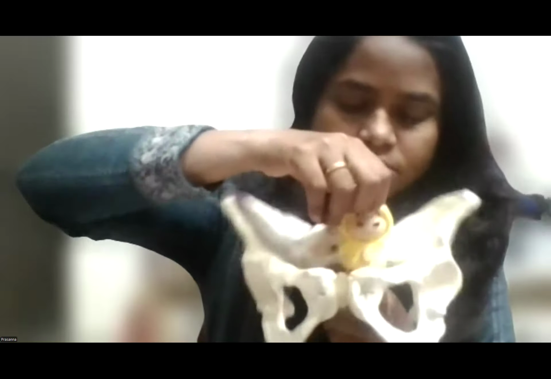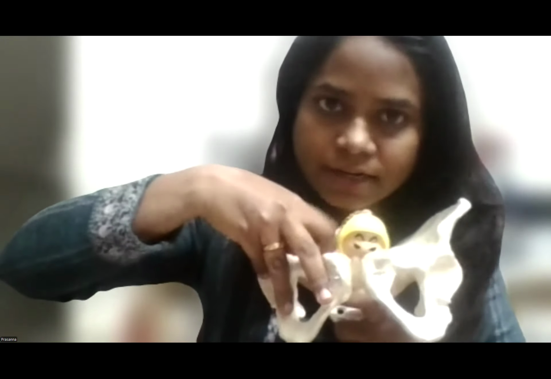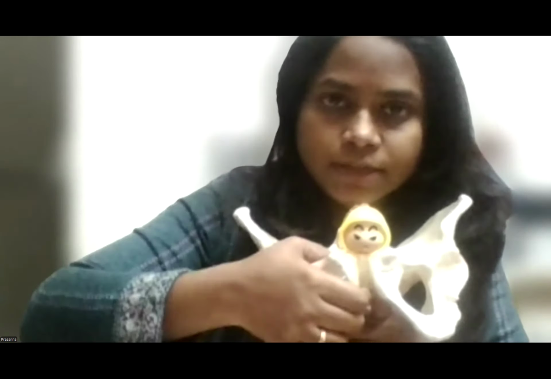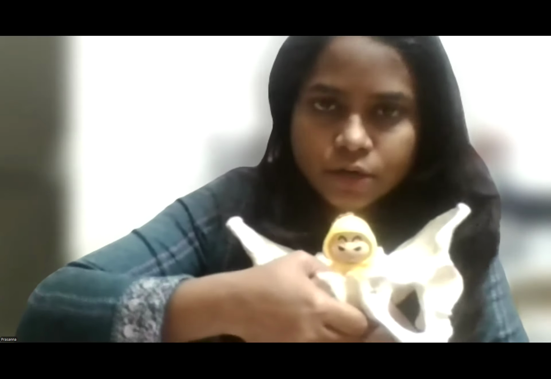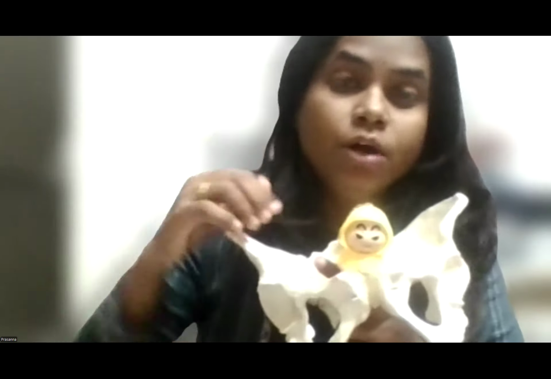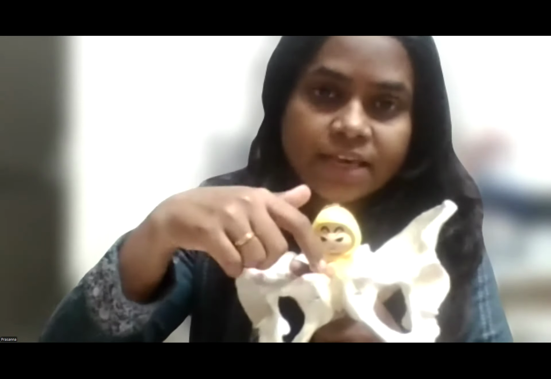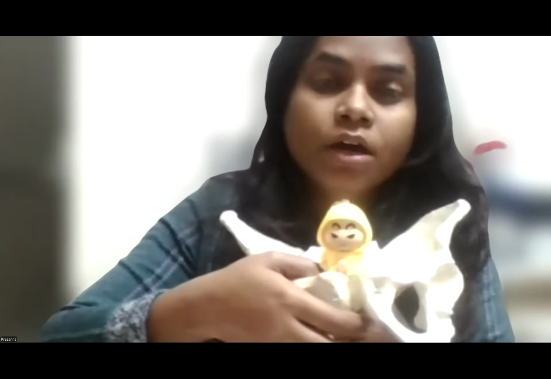The boundaries of the paravesical space: medially it is the bladder, laterally the lateral pelvic wall, and inferiorly the uterine artery. In the pararectal space, the uterine artery is a content, but for the paravesical space, the uterine artery is only the inferior boundary.